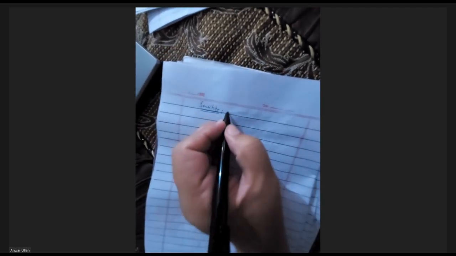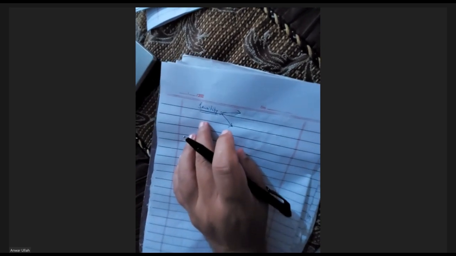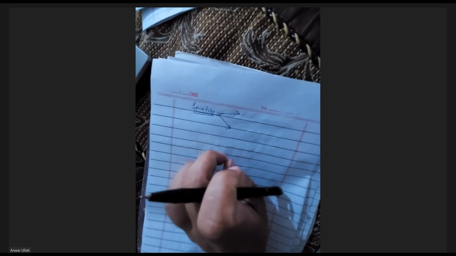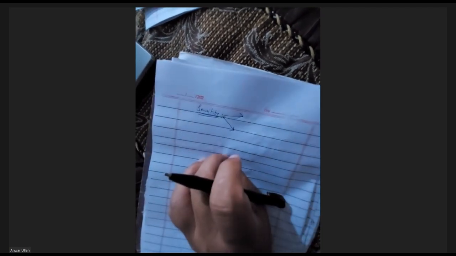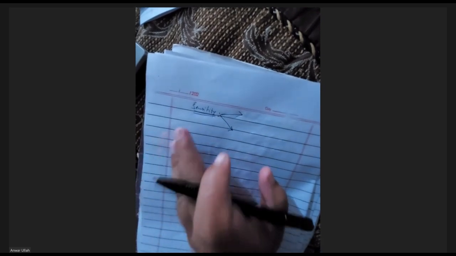Today I will just do the graphical one, and sensitivity is when you see how the objective function value, the z value, reacts to any change in the objective function coefficients or the right hand side of the constants.